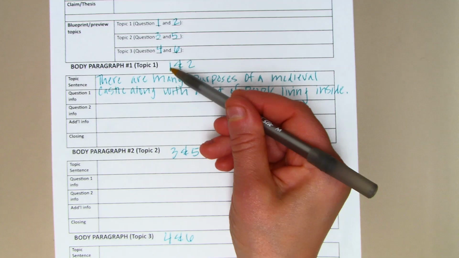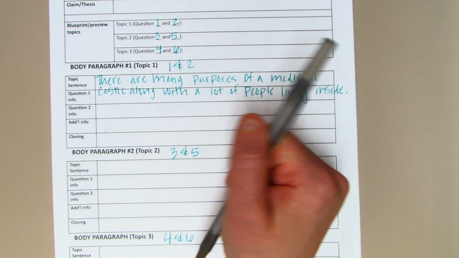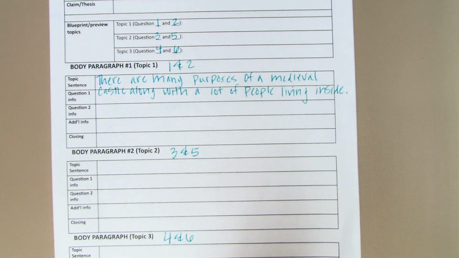I'm going to do 1 and 2, which is purposes and people living there. I'm going to do 3 and 5, and I'm going to do 4 and 6. Again, you can connect these any way that you want. Just know that you're going to have to make a topic sentence that covers both. I'm going to model the first one for you, and then hopefully you can figure out the other two from there.